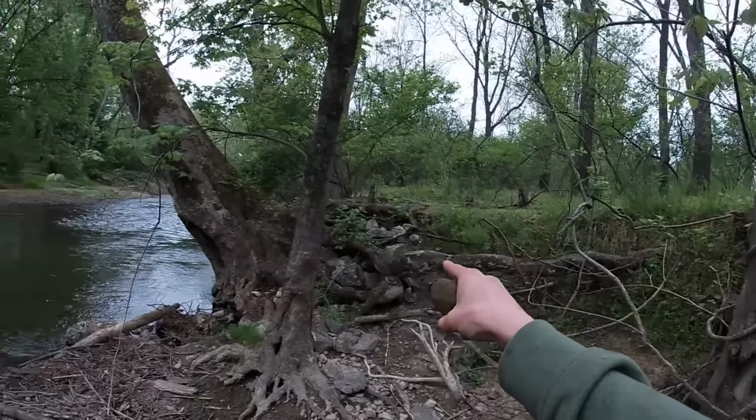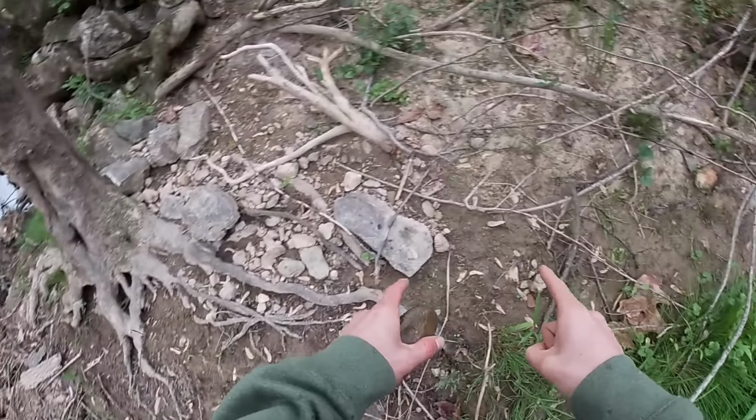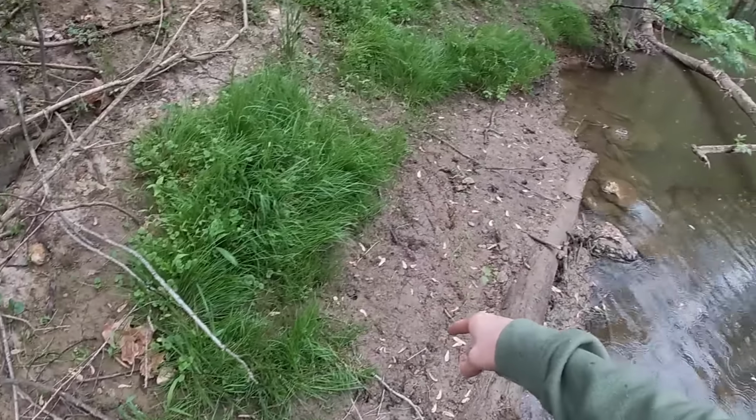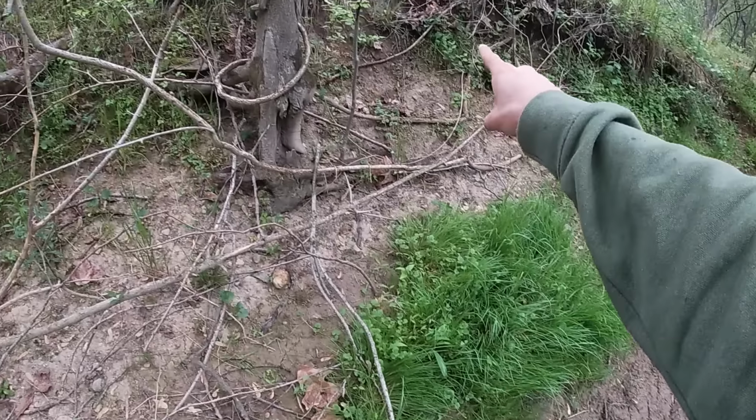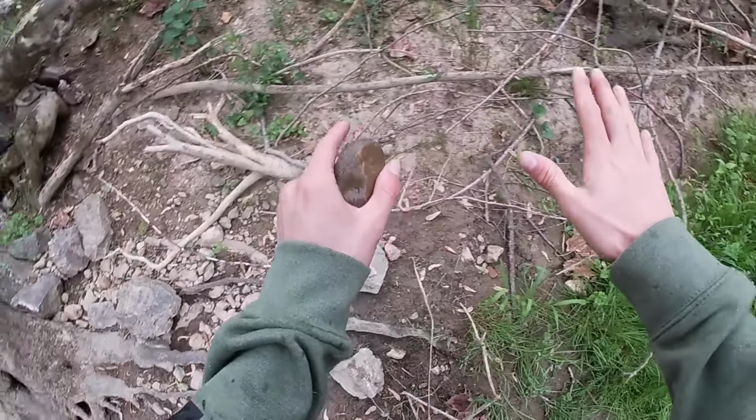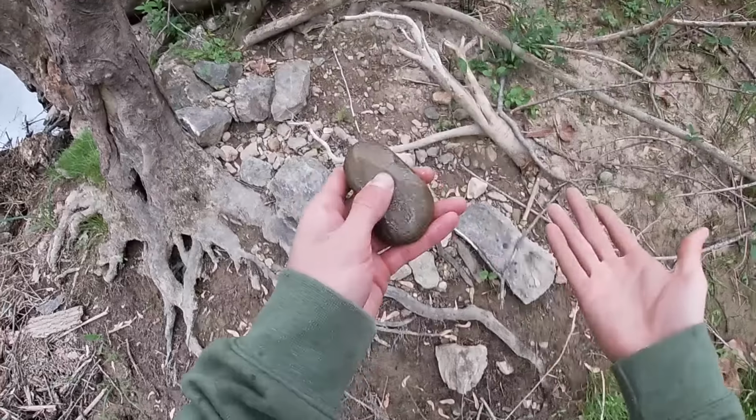Check the cut banks. If I found more flakes here, a great idea would be to come back and sift all this mud from underneath this bank here, but I haven't found more sign than just this. That might be enough to make me come back.